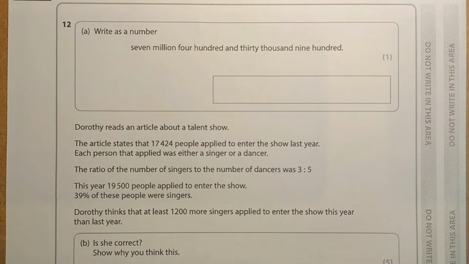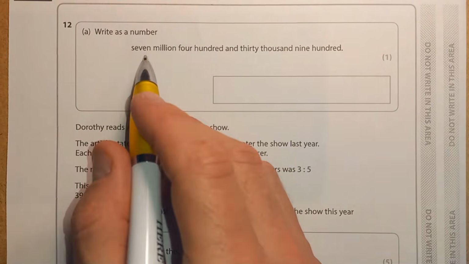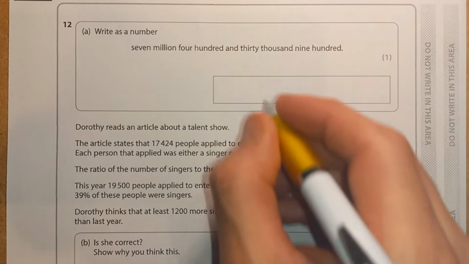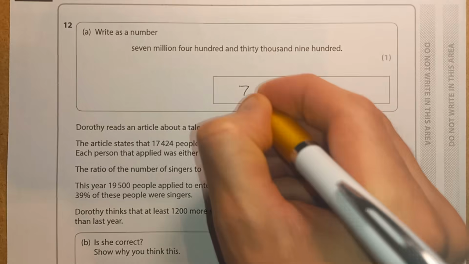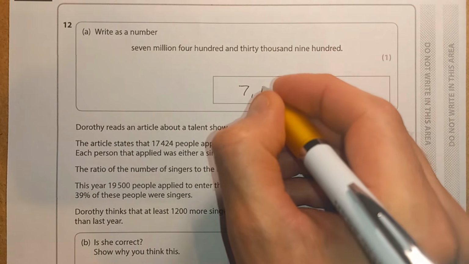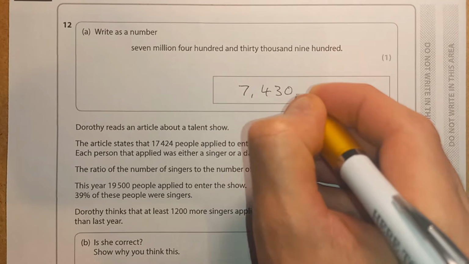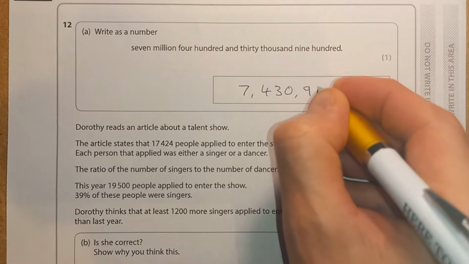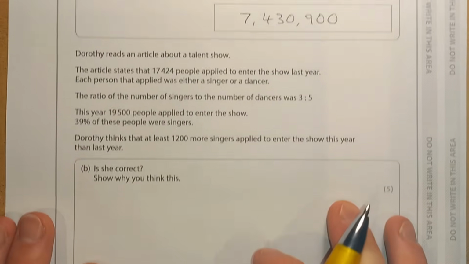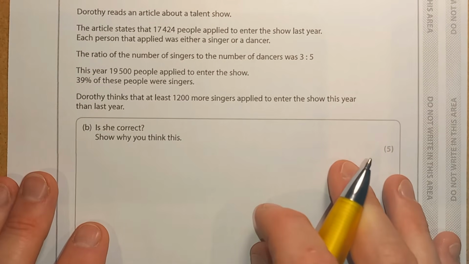And now we're on to question 12. Write as a number 7,430,900. So 7,430,000. So 430,900.